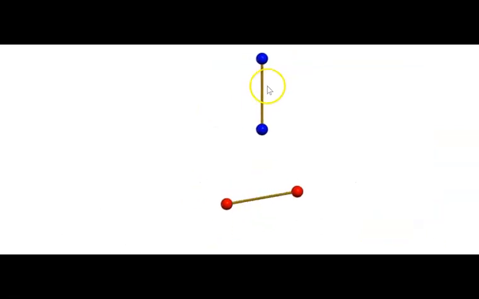So for the example above, to calculate its kinetic energy, it's going to be 1/2 mv squared. But for the example on the bottom here, to calculate its kinetic energy, it's actually going to be 1/2 mv squared plus 1/2 I omega squared. Right? So this example below has actually more kinetic energy.